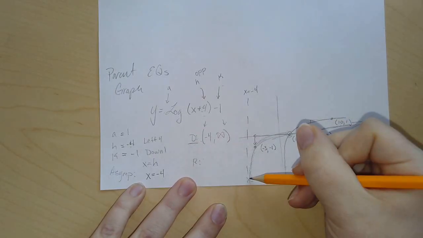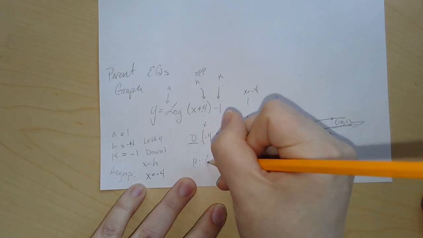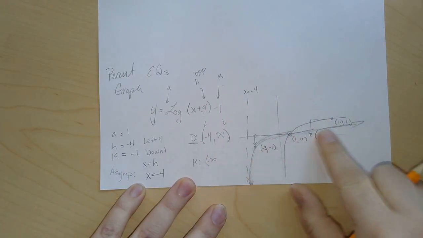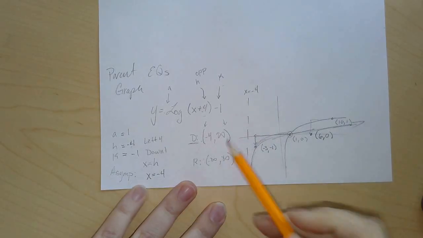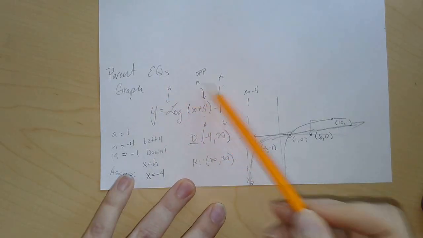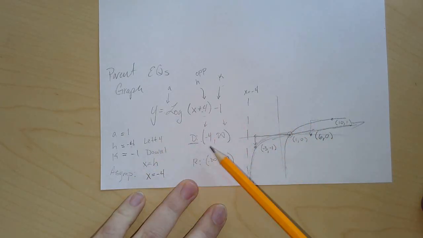My range, although it doesn't look like it, is going to go down to -infinity because my graph is going down forever. And even though it's going up really slowly, it's going to go up forever too. So it goes up to positive infinity. So this is kind of two targets in one. You're going to have to be able to graph, talk about A, H, and K and any important features, as well as domain and range.